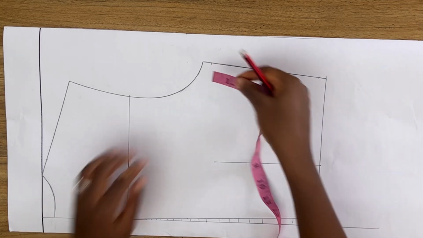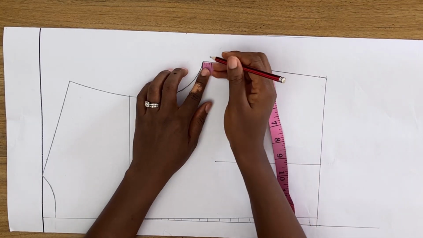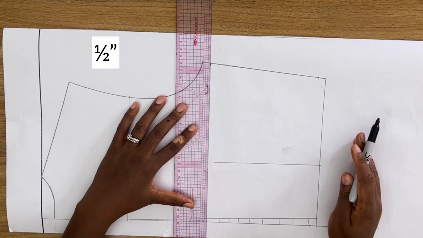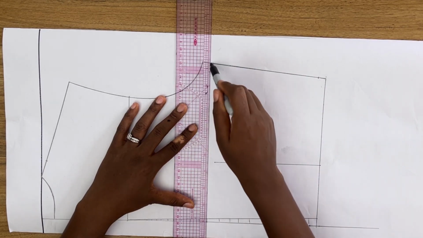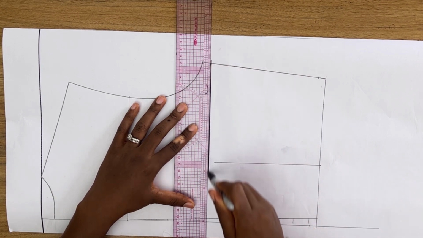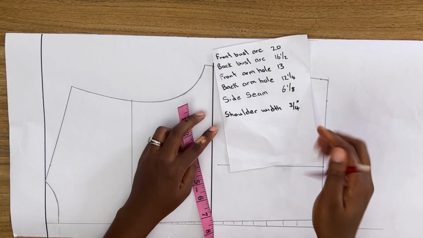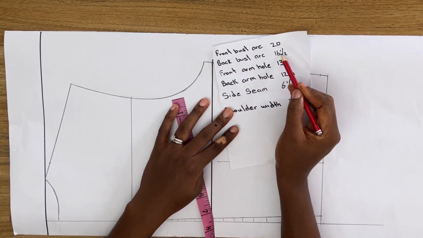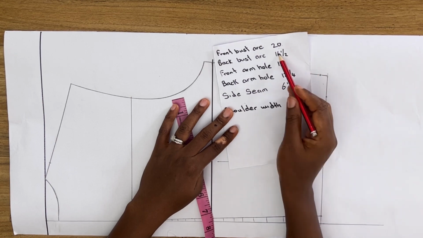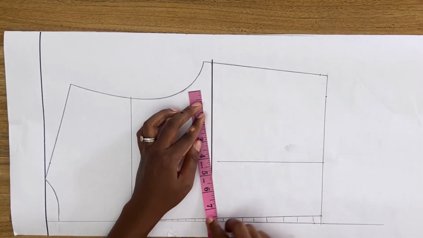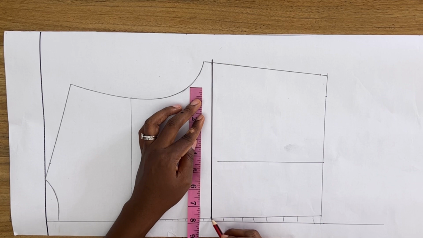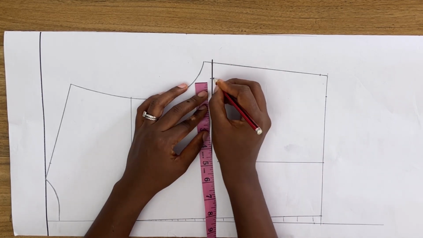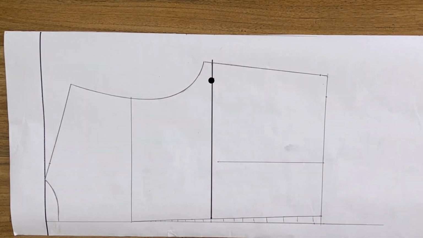Now this top has a low armhole depth. So I'm going to come down from the basic armhole depth by 1/2 an inch and square a line from this point to center back. Along this horizontal line is where I will be inputting my back bust arc, which measures 16.5. So 16.5 divided by 2 will give me 8.25. Now from center back, from this point, I'm going to measure out toward the side seam 8.25 inches. So this is my back bust arc.